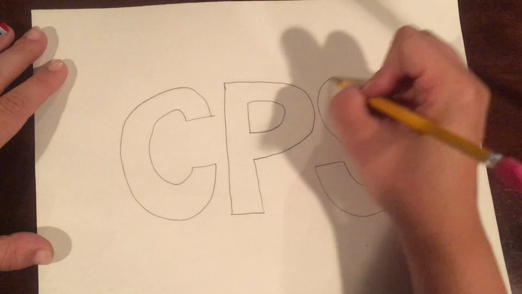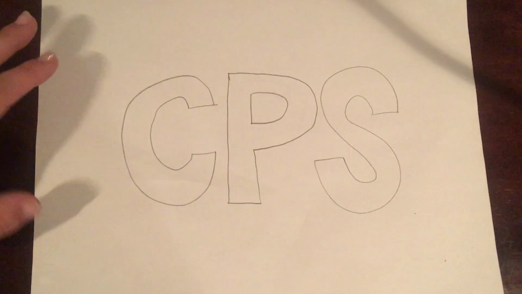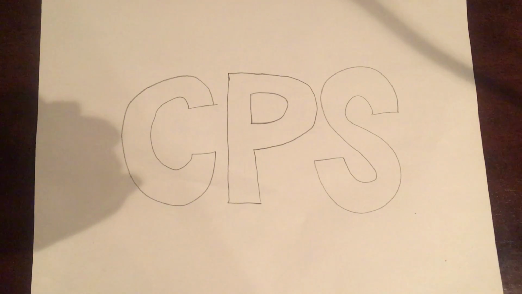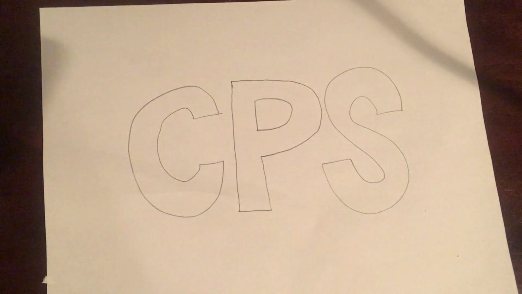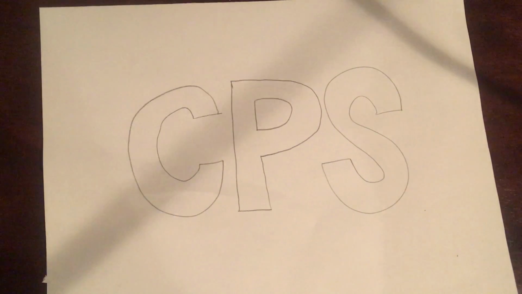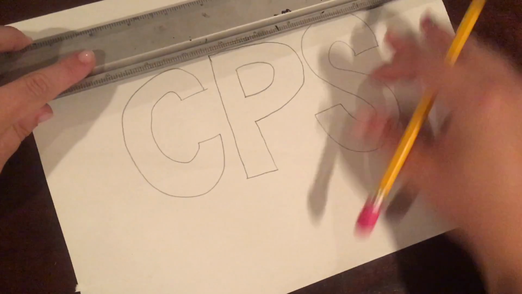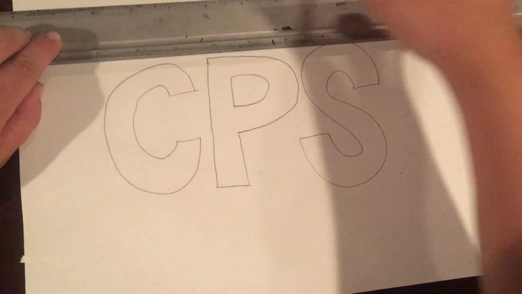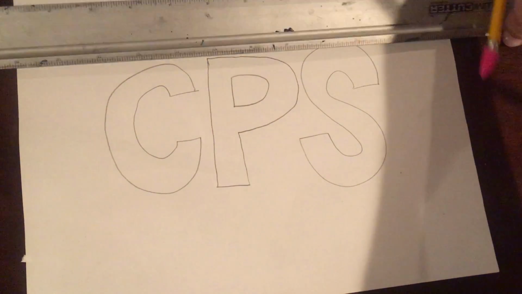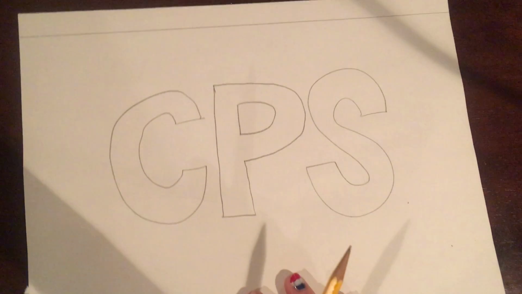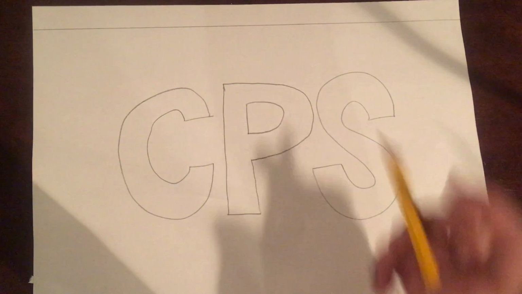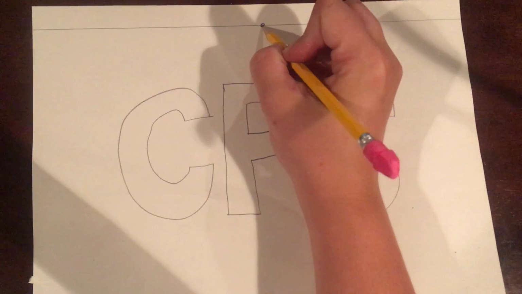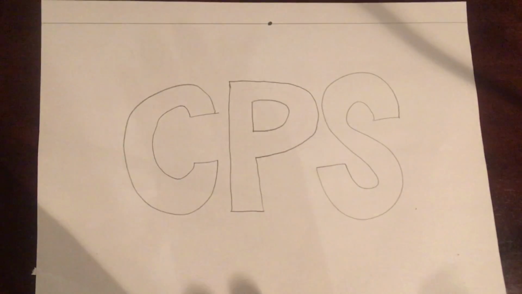Go ahead and draw all 3 initials of yours in block letters. When you're done drawing in block letters, you need the same parts of a 1-point perspective. So again, we start with a horizon line up at the top of our paper. And I drew my letters pretty big, so I'm going to draw my horizon line pretty high. And I'm going to add a vanishing point. I'm going to put a dot in the middle where everything vanishes.